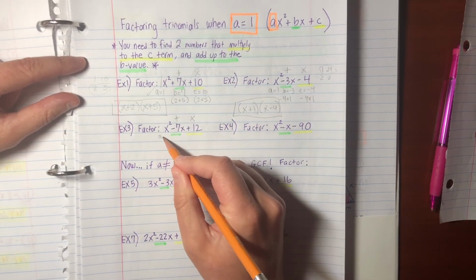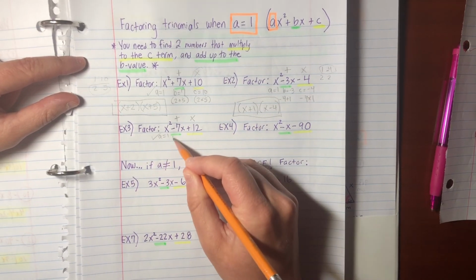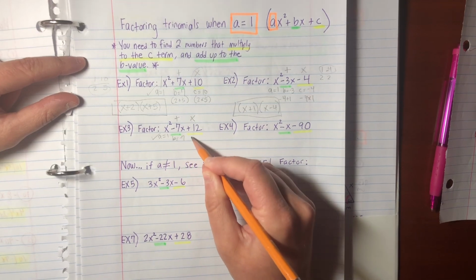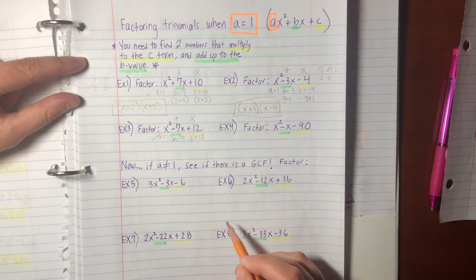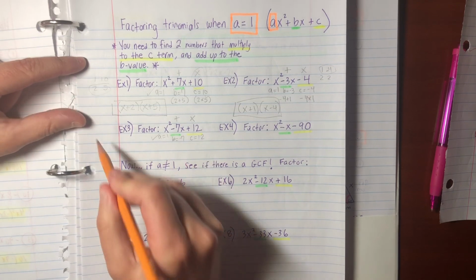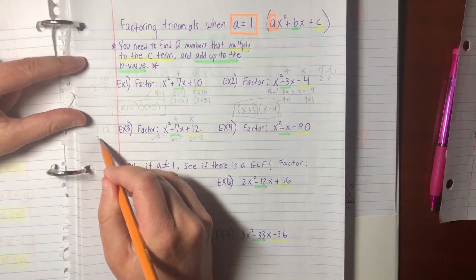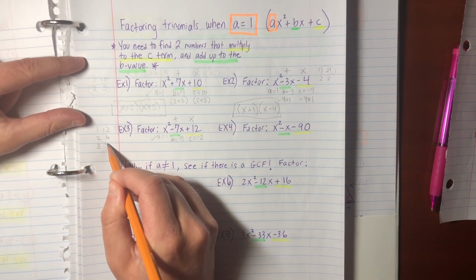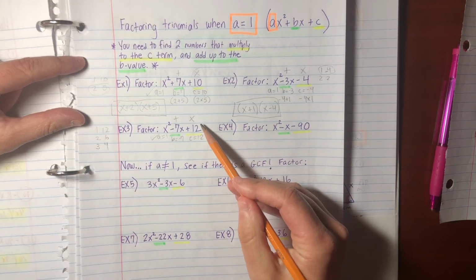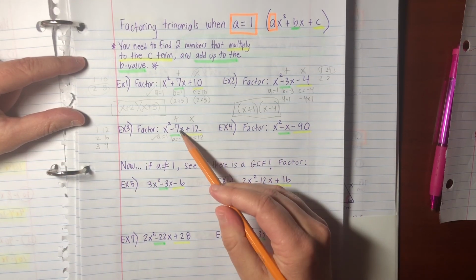Let me run through my check here. A is equal to 1, yes. B is equal to negative 7. And c is equal to 12. So thinking of factors of 12, I have 1 and 12, I have 2 and 6, and I have 3 and 4. Now here's the catch, though. They have to multiply to a positive 12 but add up to a negative 7.